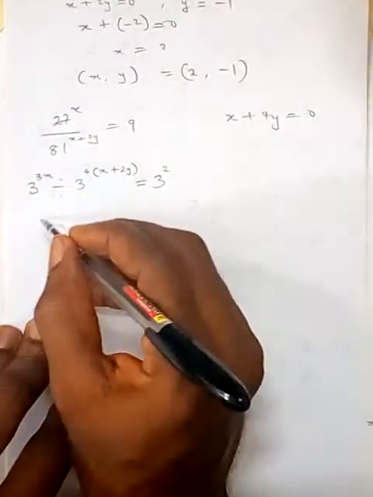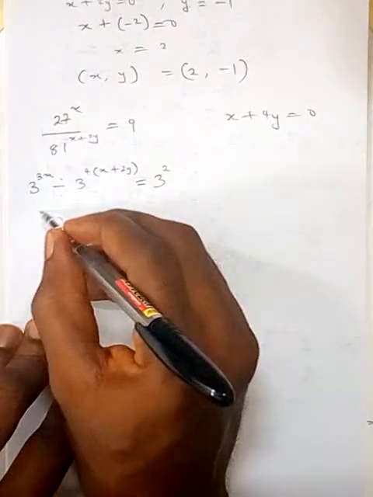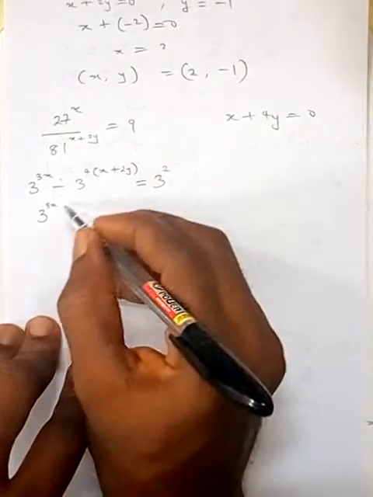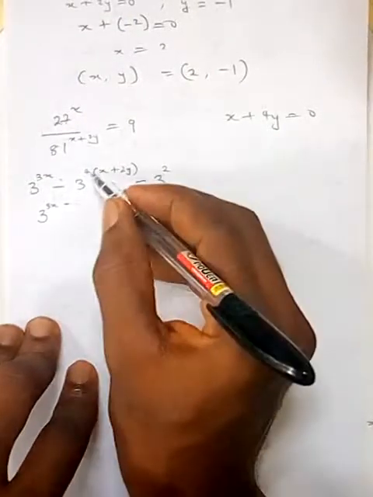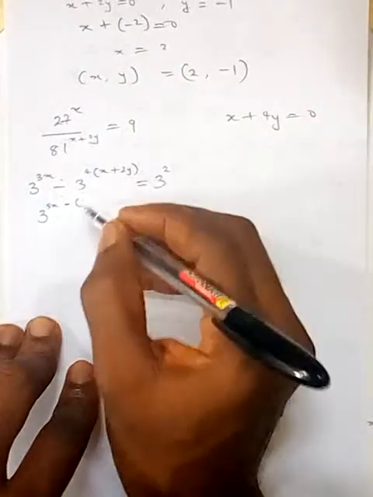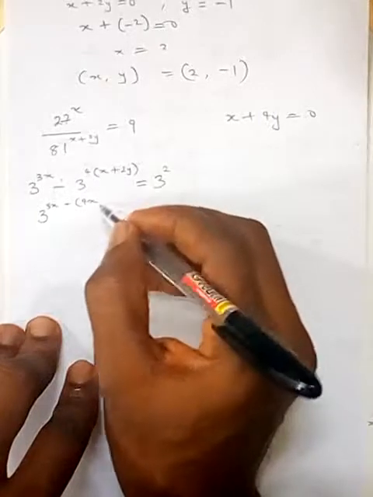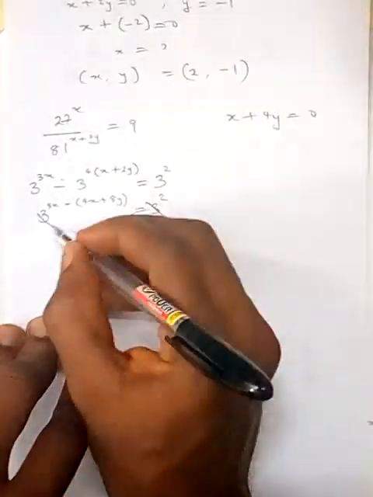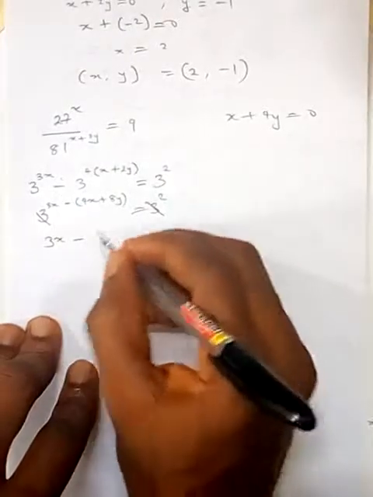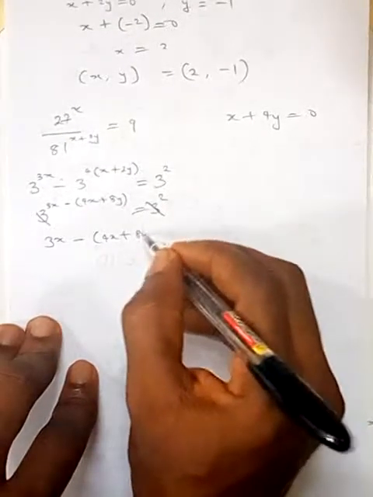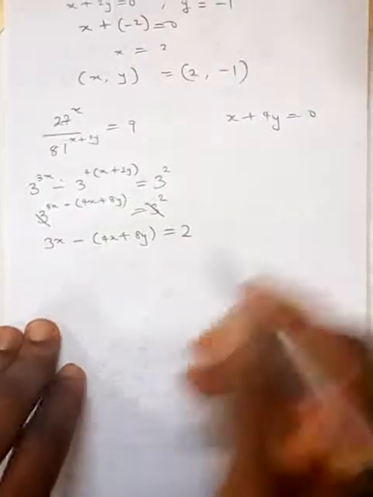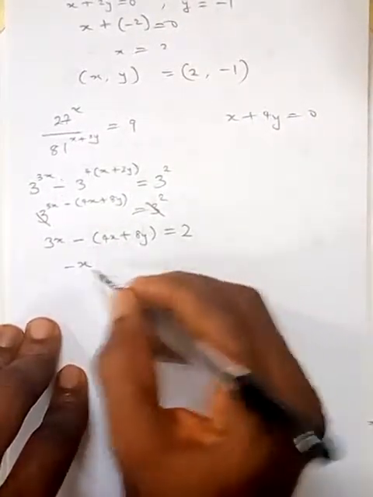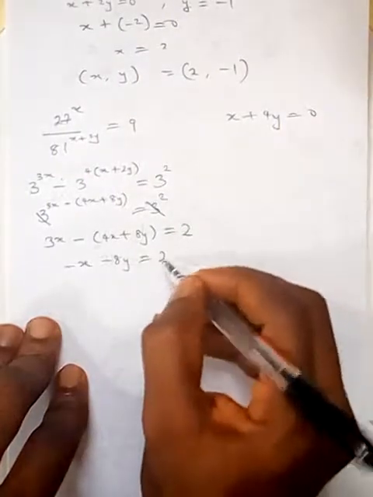So this is going to give us 3 raised to power 3x minus, take note, the minus is for all, 4x plus 8y is equal to 3 raised to power 2. So that's 3x minus 4x minus 8y is equal to 2. This is minus x minus 8y is equal to 2.